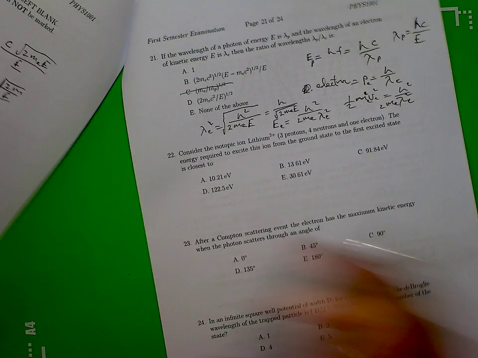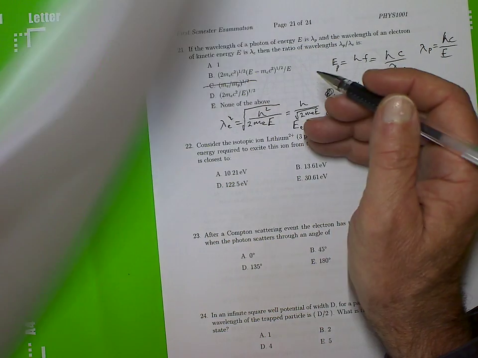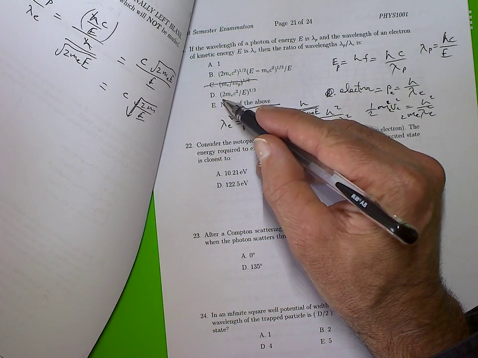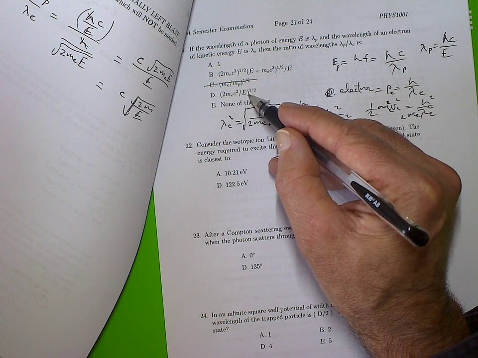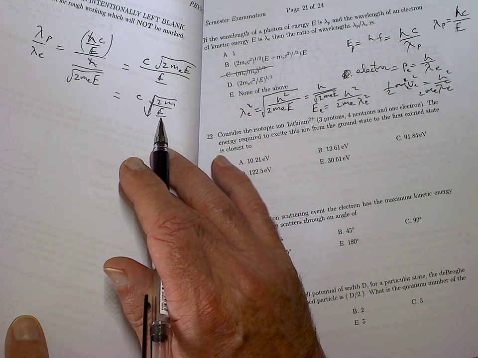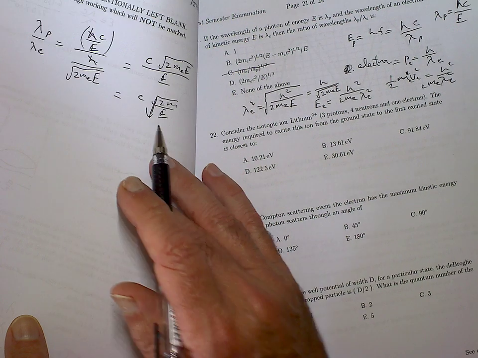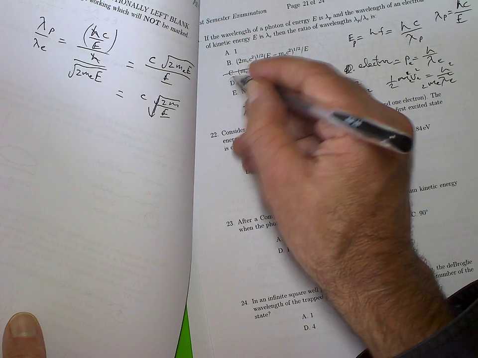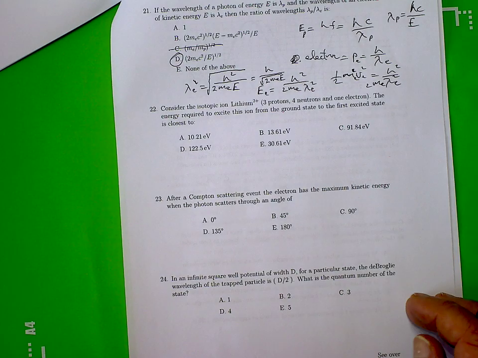So look at the answers and see if any of them look approximately right. Oh yeah, square root of 2mc squared over E. You can see that c times the square root of 2m over E is actually the same as that. Oh my god, that is awful. Okay, we've got there. Alright.